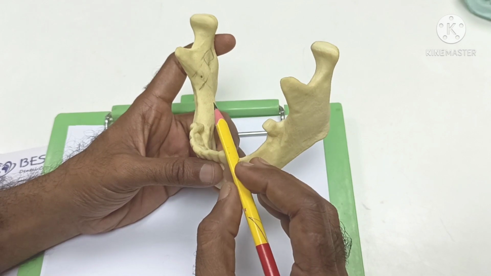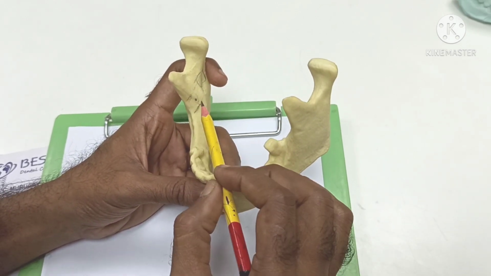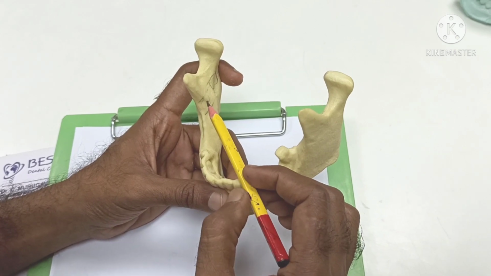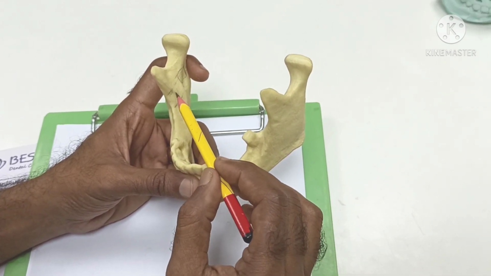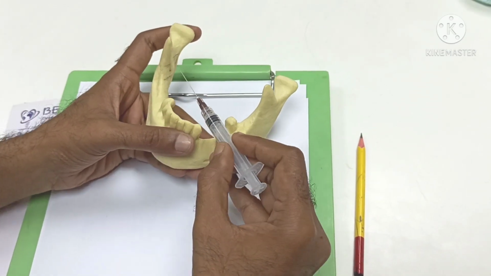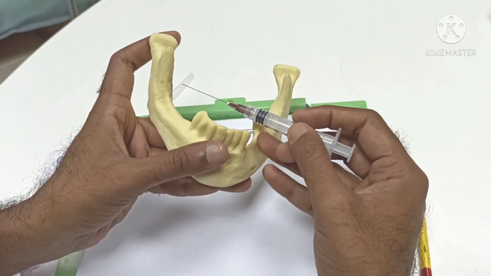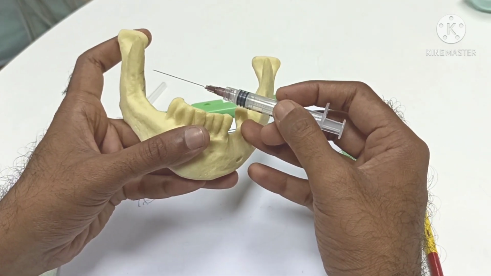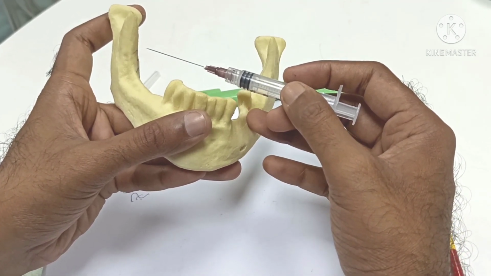So our syringe, where should we keep our syringe? Same side or opposite side? The criteria is from the opposite premolars. So keep the barrel of your syringe over the opposite premolars, and make sure the syringe is parallel to the mandibular plane, or parallel to the floor.